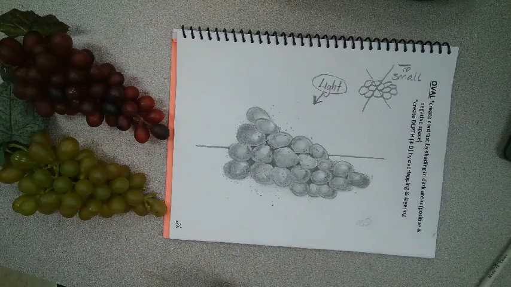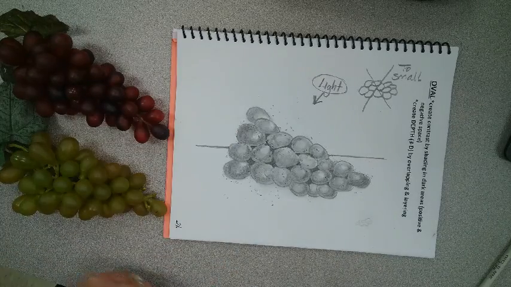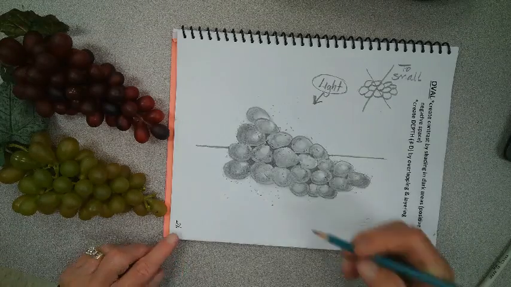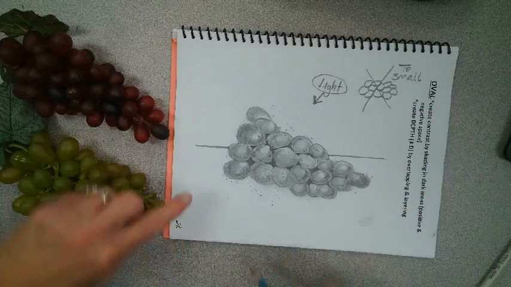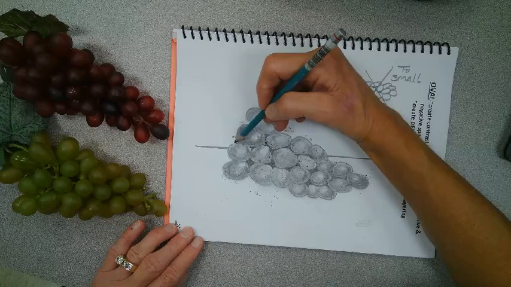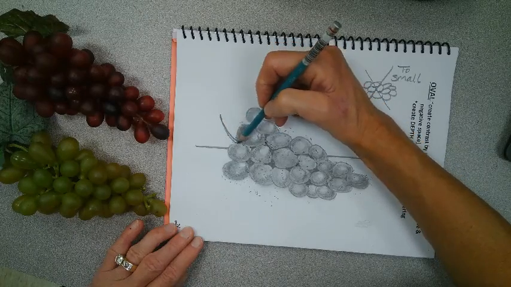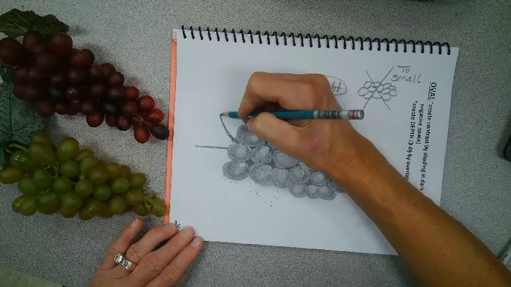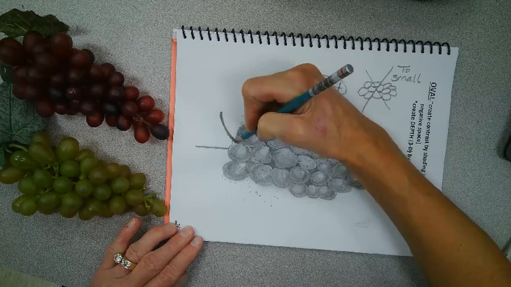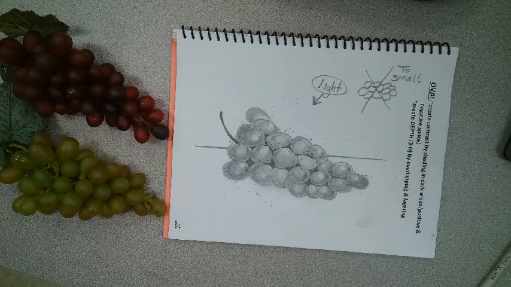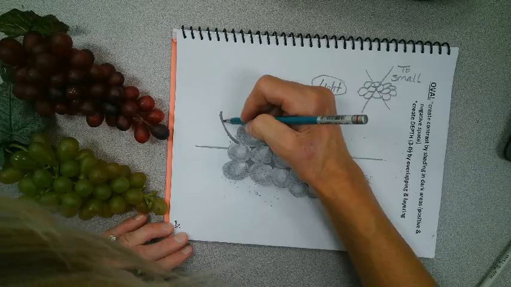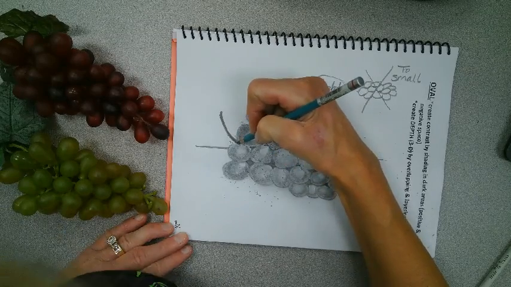So our next thing that we're going to do is put a stem in. A stem to a grape is a cylinder sort of shape. So I'm going to pick an area in here, and I'm simply going to come out like this, noticing that a stem is not thick, but actually pretty thin, and comes off the vine. Tuck in there.